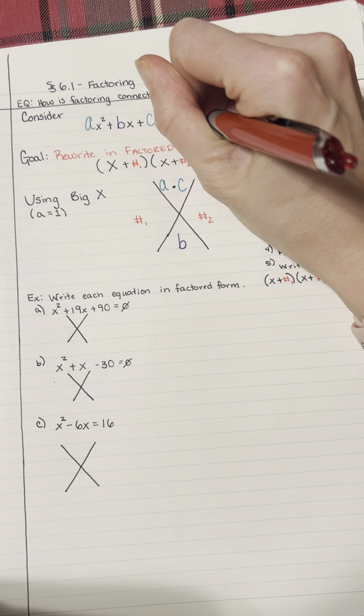Okay? Once you have it in standard form, you're going to find the product of a and c. Because a is 1, a times c is really just equal to c, right? Because 1 times c is c. So really, we're just going to put c here on top. But remember, it's a times c. Then you're going to set up big X. So put that number up here, put b under here, and then we're going to find the factors.